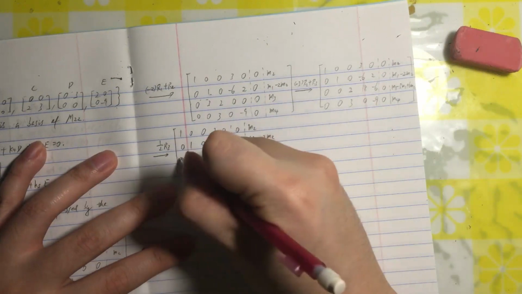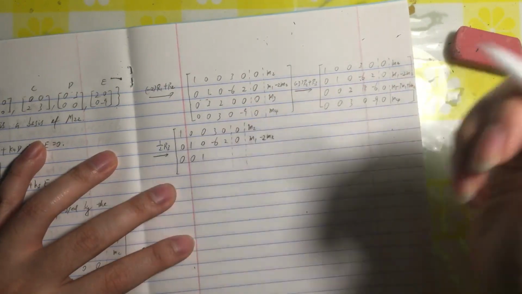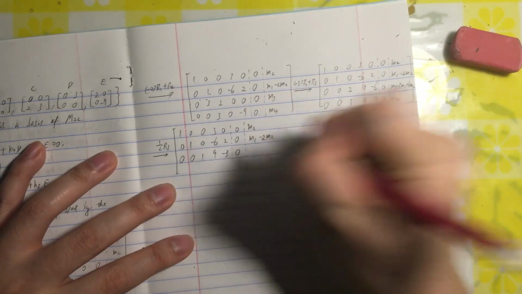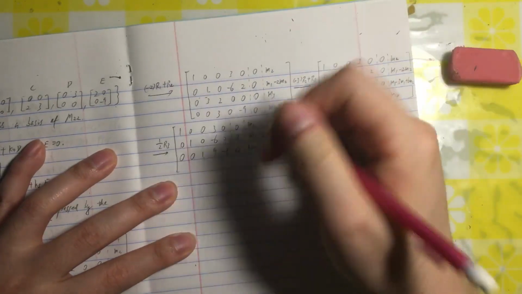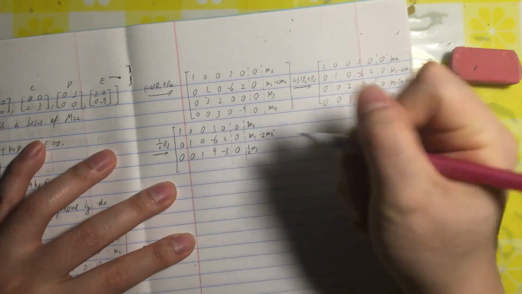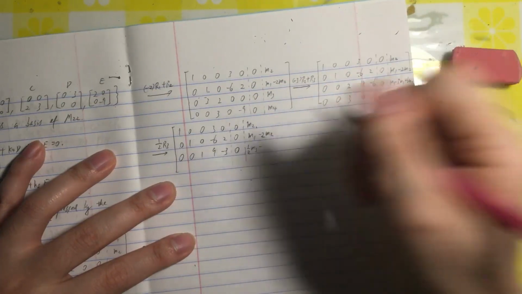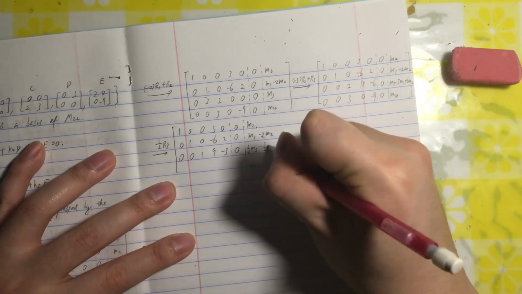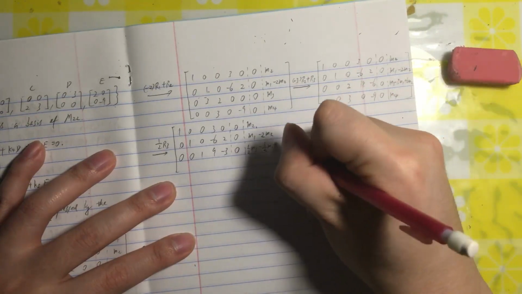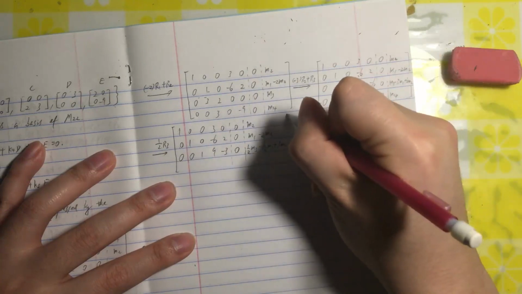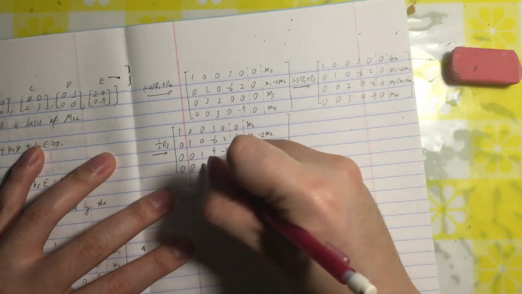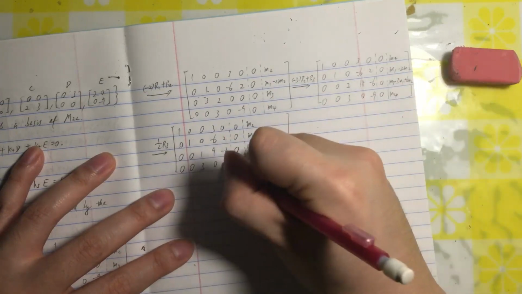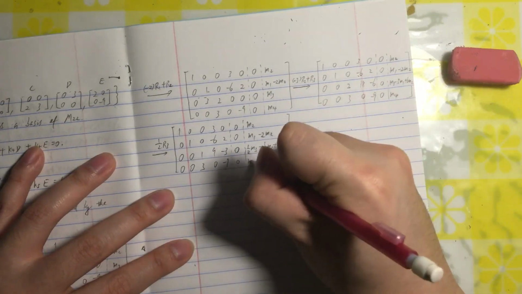Divide the third row by 2. I get 0, 0, 1, 9, -3, 0, half of M3 minus 3/2 of M1 plus 3M2. And then leave the fourth row the same. I get 0, 0, 3, 0, -9, 0, and M4.